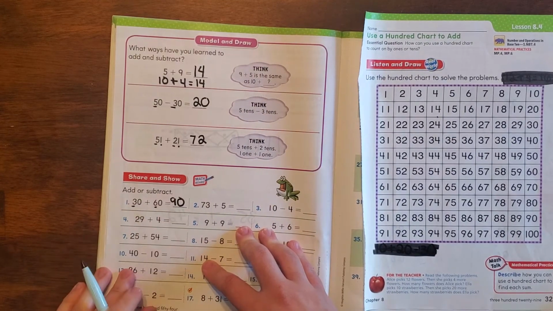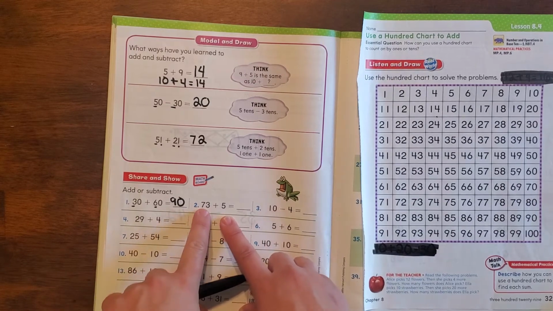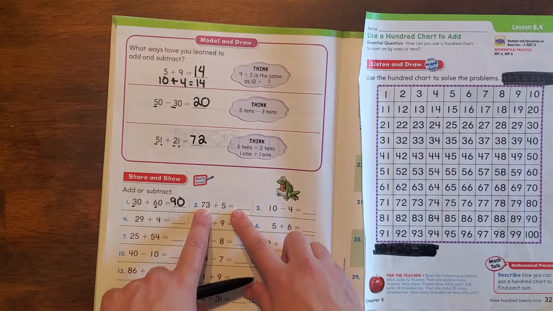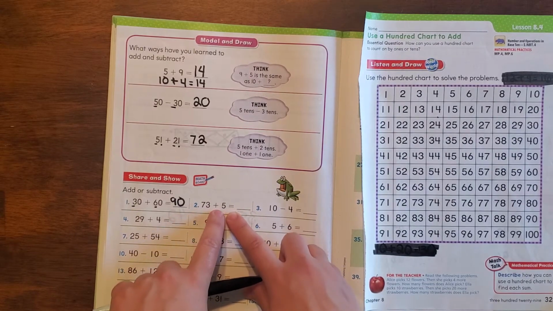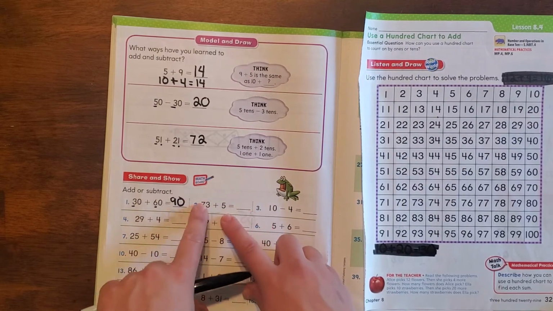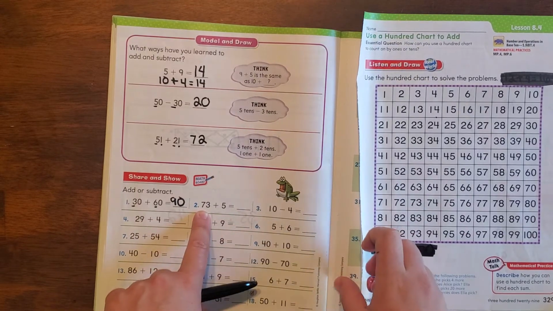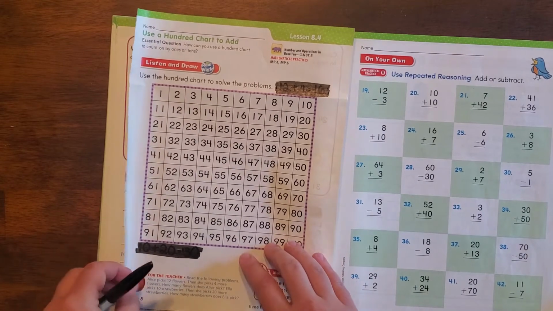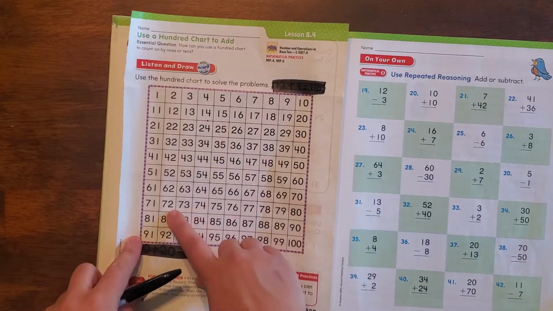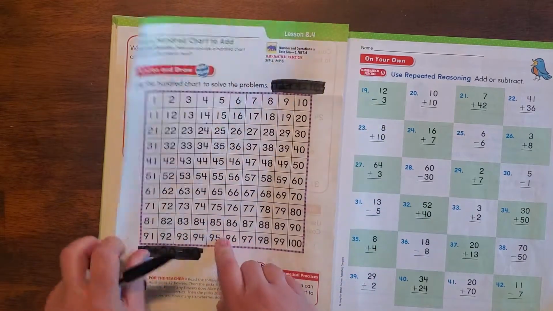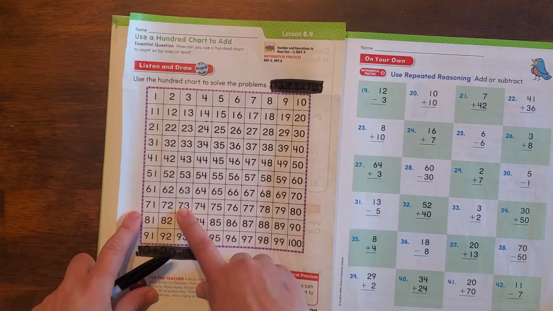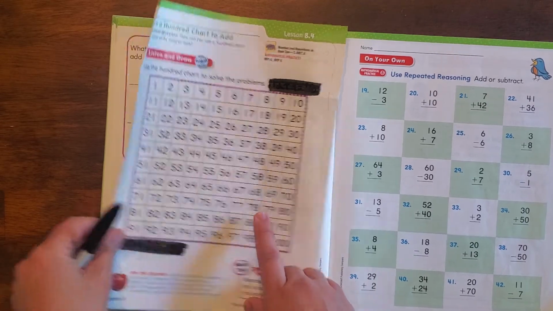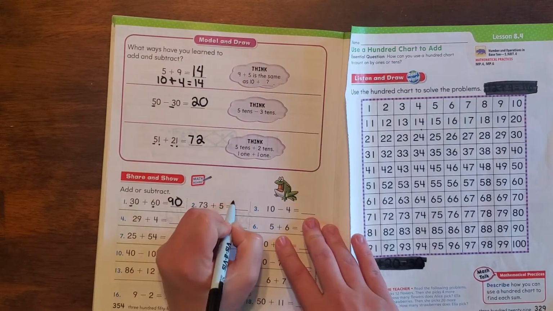For number 2, 73 plus 5, you could add the tens, which there aren't any tens in the number 5. So I think that for this one, it is probably easiest to use the count on method. So let's see, we start at 73 and we're going to add 5 more. So let's start at 73 and we'll count over 5 more. 1, 2, 3, 4, 5. That gives us 78.